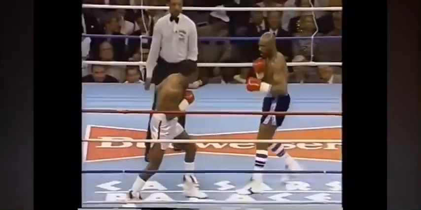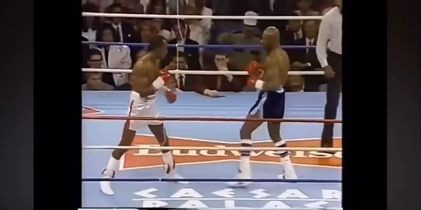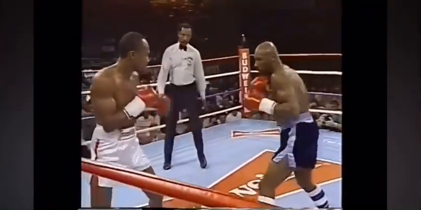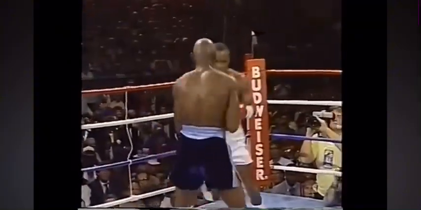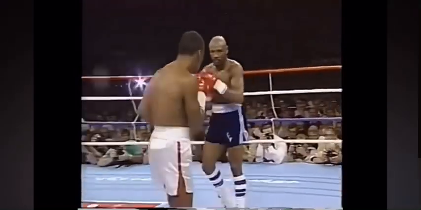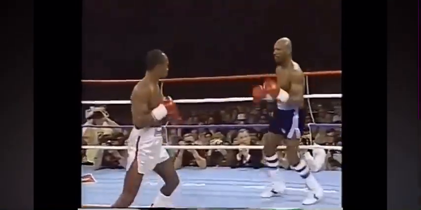Catching Leonard is a really tricky thing because Leonard has great lateral movement. He would use his jab to the head and body and he would stick and move, which basically means he's using lateral movement, circling to his left or his right side. And then he would stop moving at one point, just punch, and then instantly get back to moving.